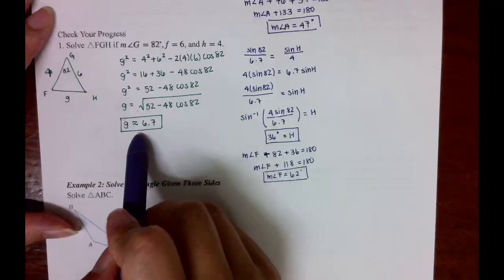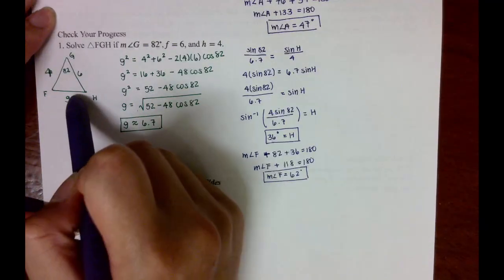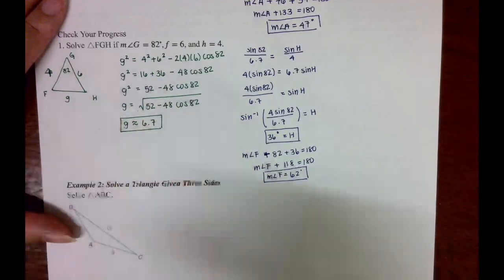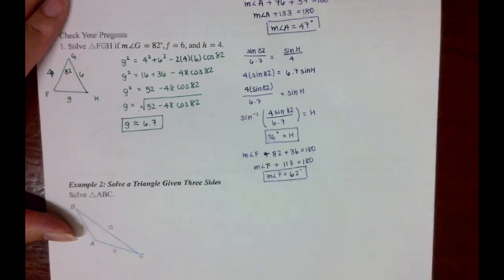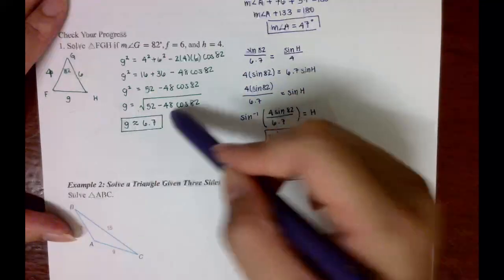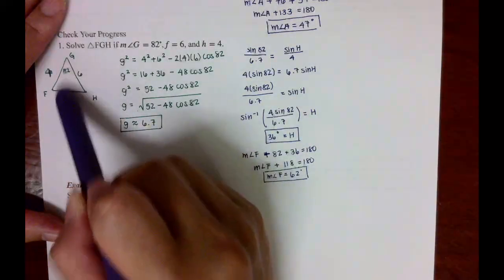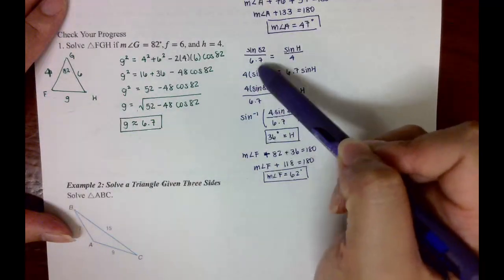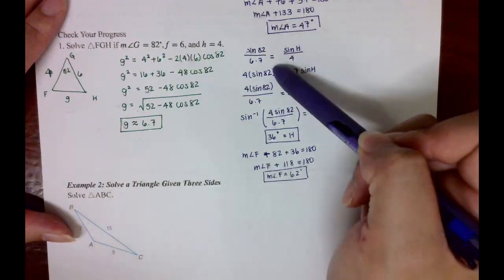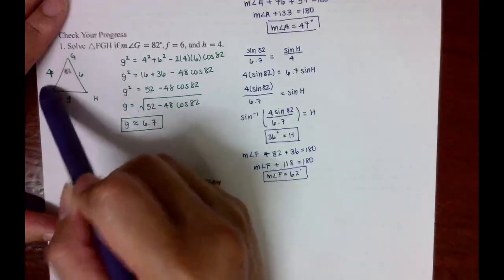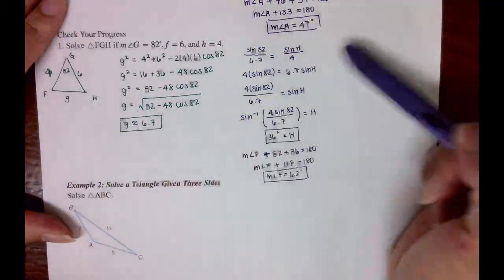Okay, so now with that, I have a pair, so I can now do law of sines. If I don't want to do law of sines, that's fine. You can do law of cosines again to figure out what angle H and what angle F is. Law of sines is just a little bit faster. So with the pair that I now have, 82 and my 6.7 here, equals, and then since side H was given to me, I'm going to find angle H first.